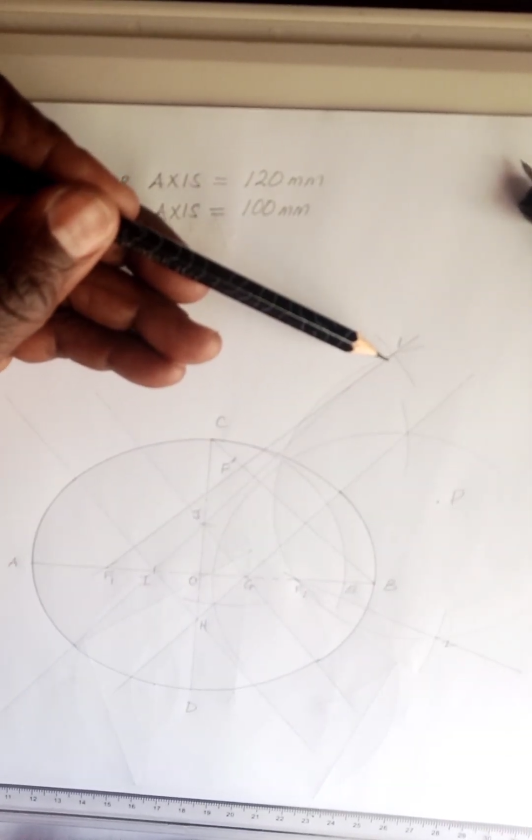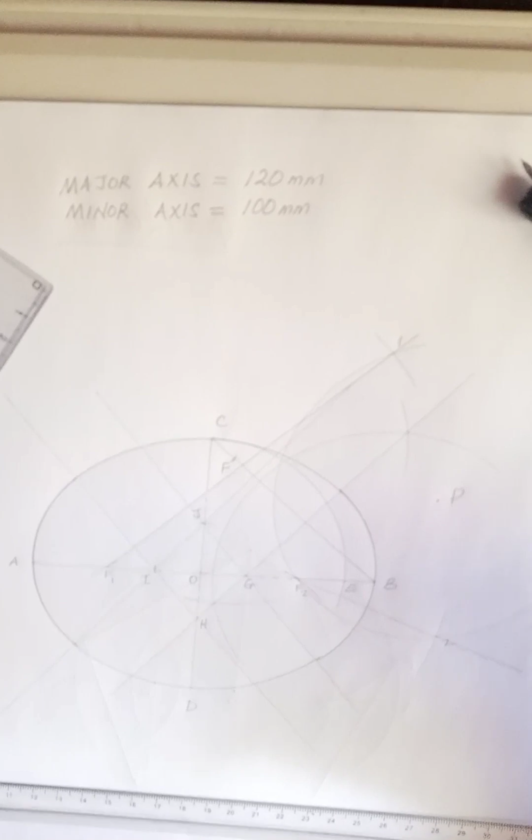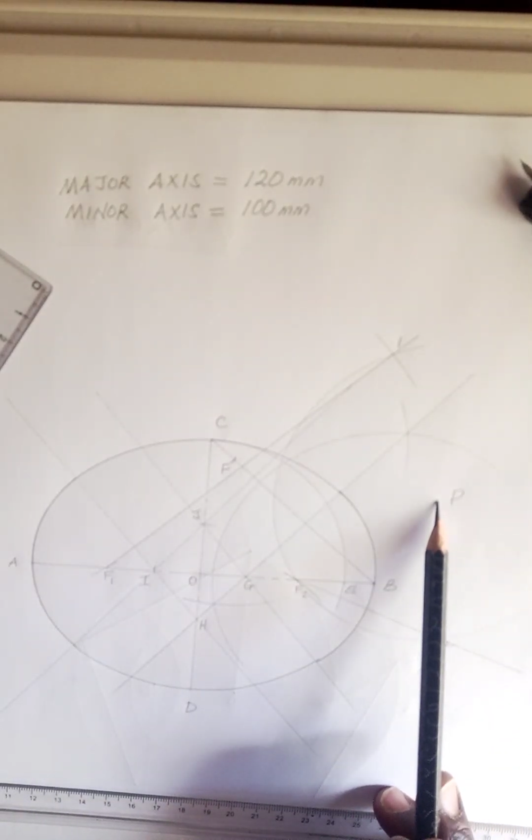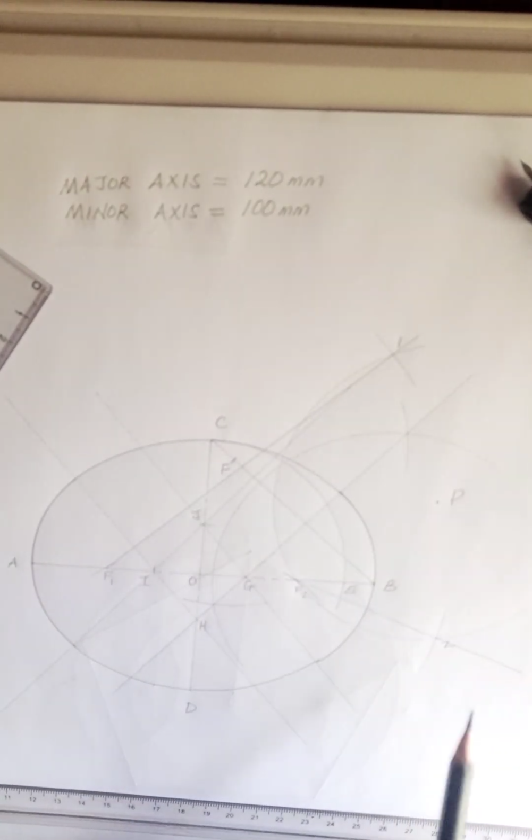The other one from point number 1 connecting to F1 is also cutting the ellipse at that particular point. These 2 points, colleagues, are the possible points through which the tangent will be drawn from point P, sorry.